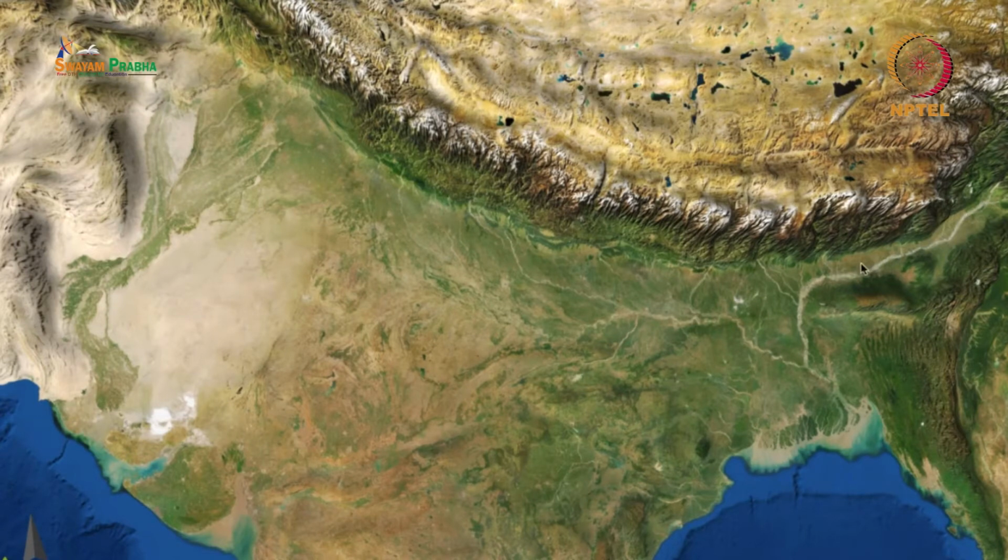Now this is the mighty Brahmaputra River, and all of this area is the flat plain. It continues even into Bangladesh. And in this region it forms a very beautiful large delta that is known as the Sundarbans. So the Ganga, the Yamuna and the Brahmaputra, they all combine together, and here they form a mighty delta. So this is the northern plains.